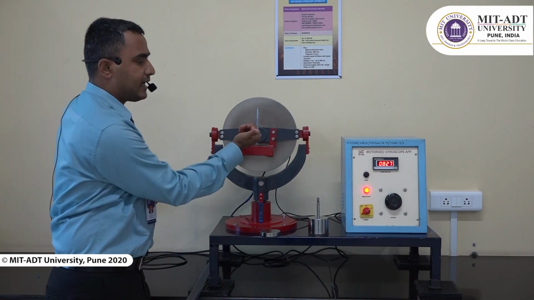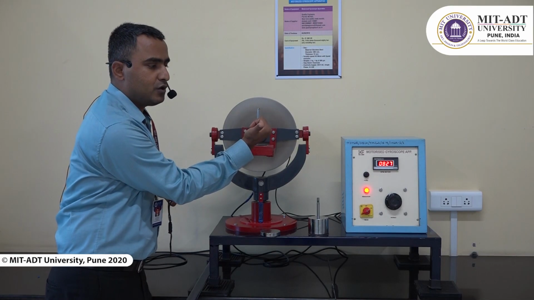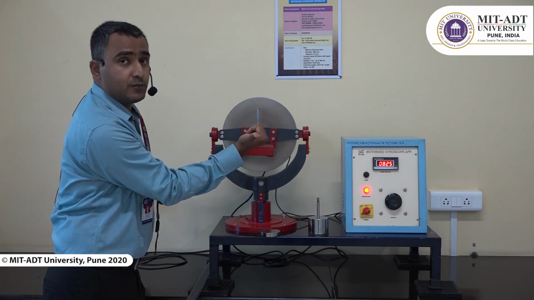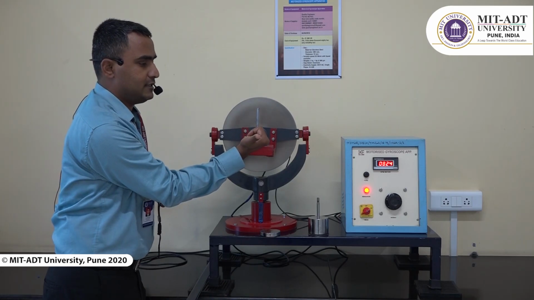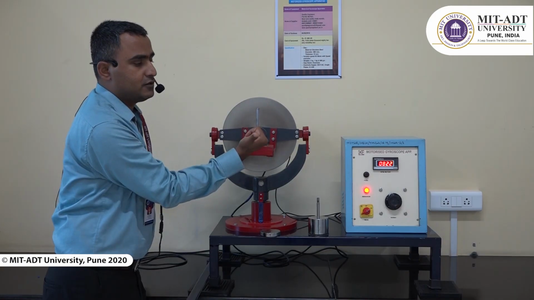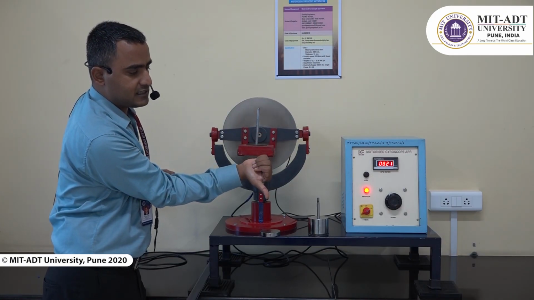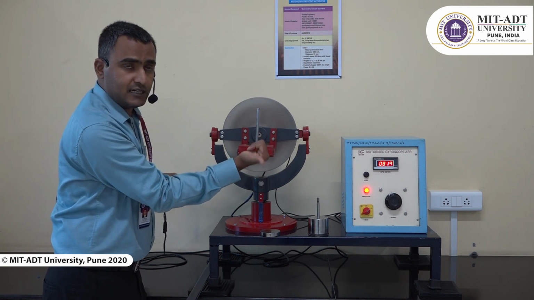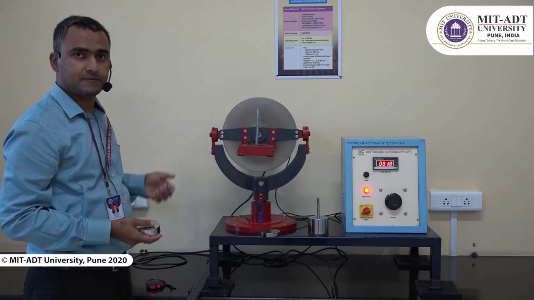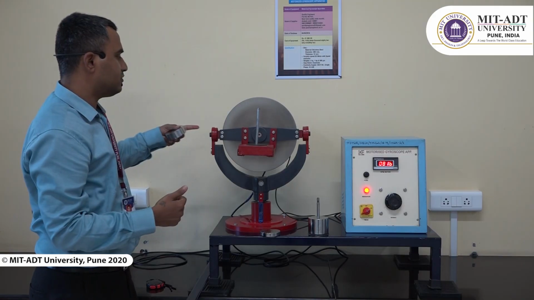That means the axis of spin, which is in this direction, is going to change its position downward. This motion of the axis of spin is nothing but the axis of precession. So this axis of spin is going to precess in this direction, changing its position about this horizontal axis.